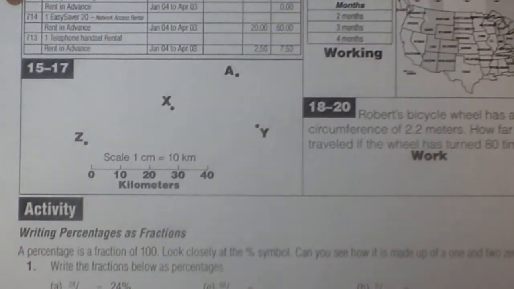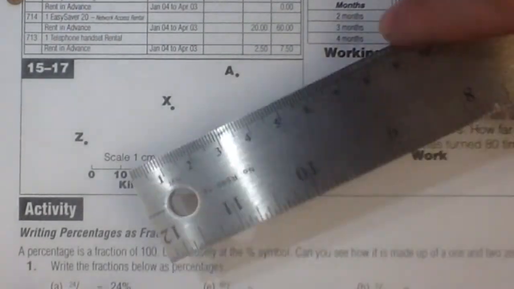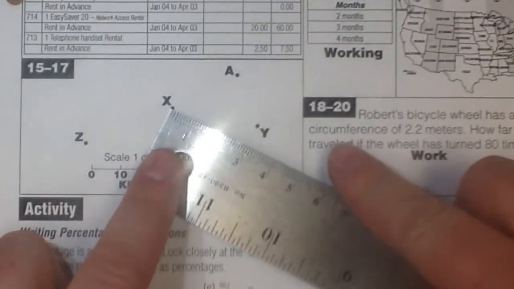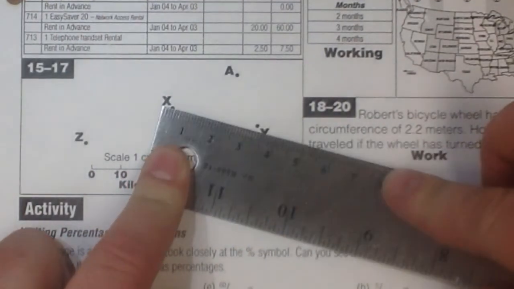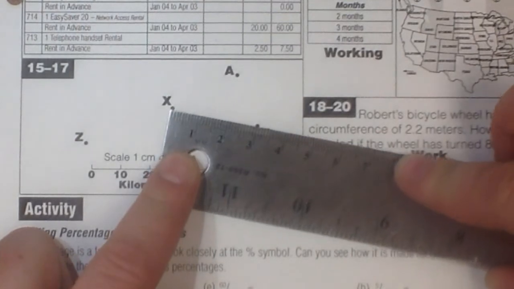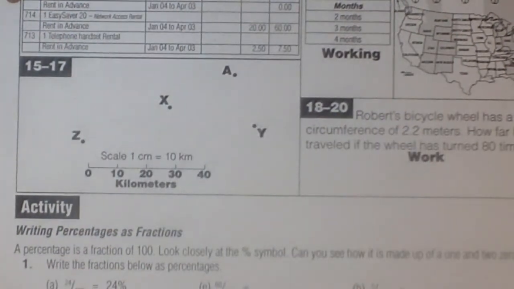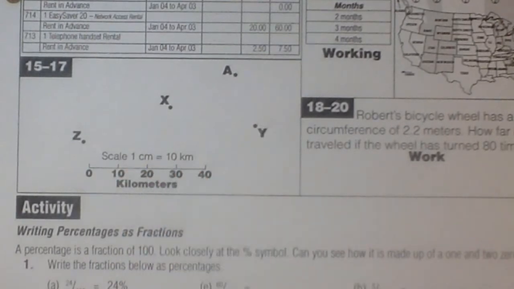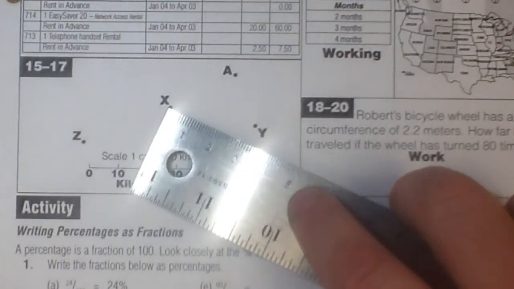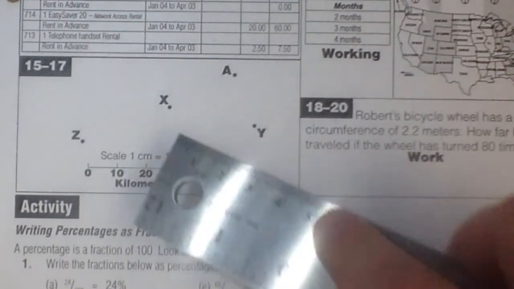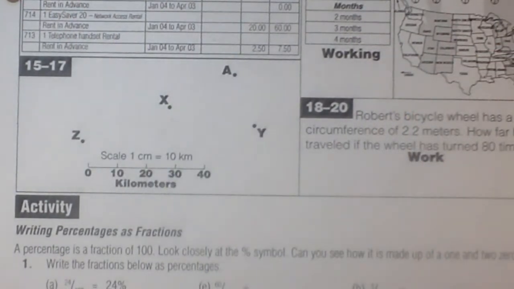So, we want you to use how many kilometers it is from X to Y. So we're going from X to Y. And these are in centimeters. So here's X, and here is Y. It is 3 centimeters. So every centimeter is 10 kilometers. So if it's 3 centimeters, question 15, how far is it from X to Y?